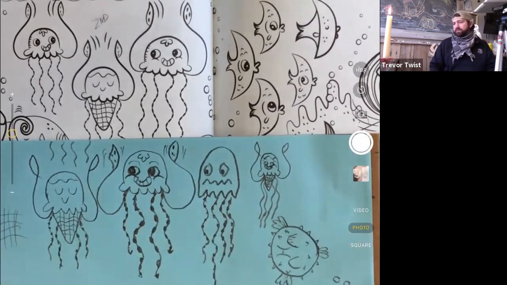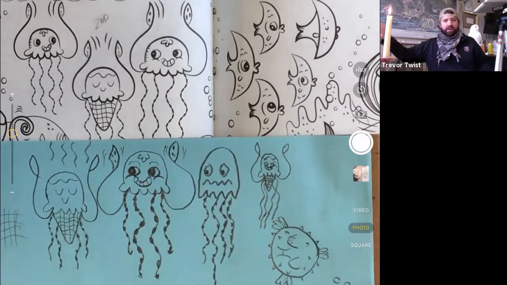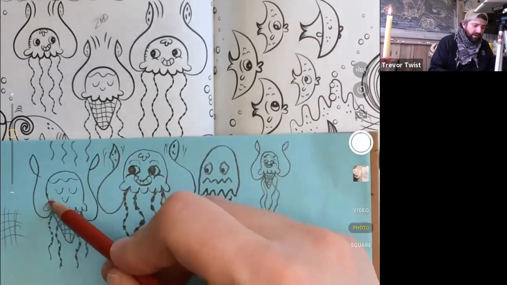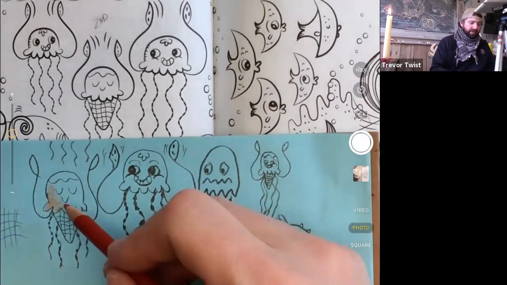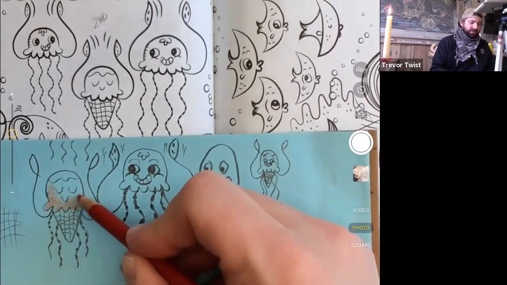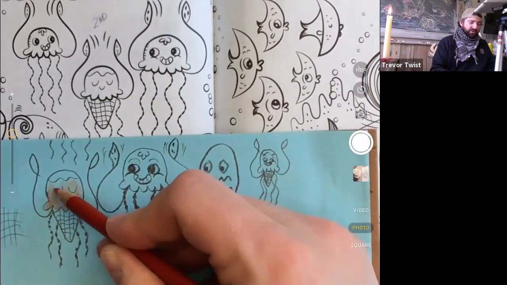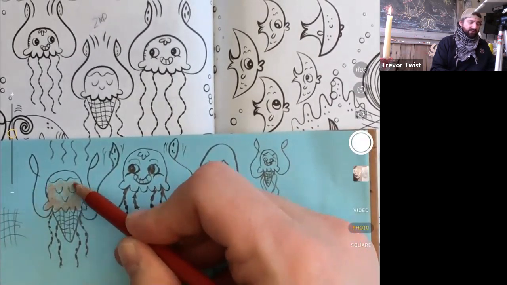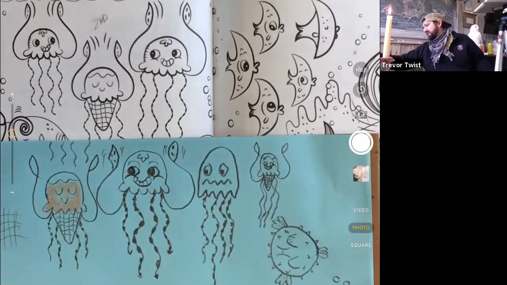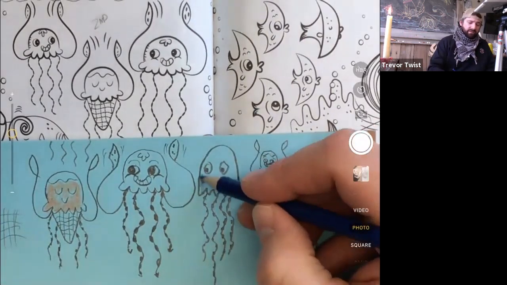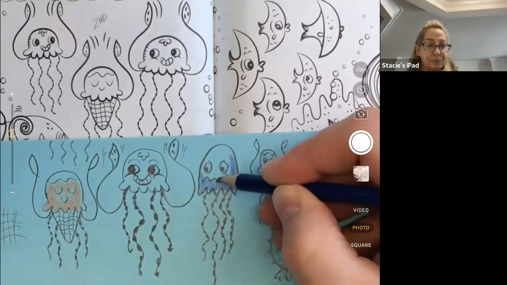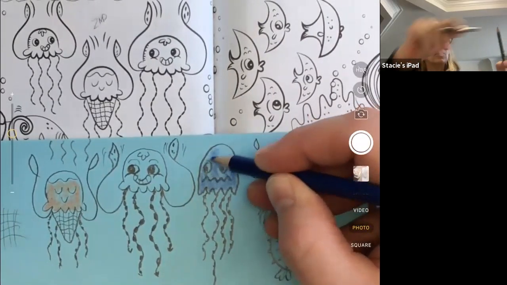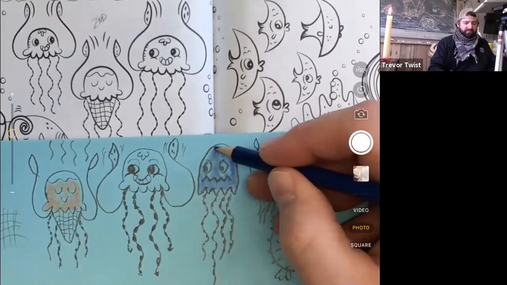Did anybody color this one? Maybe I'll color this guy in red. I have to admit though, with drawing on the blue paper, it looks cool, but the colors just don't stand out. I wonder if blue would stand out because it's already blue, like a dark blue. I'll make my jellyfish ghost blue. Looks better. Oh, I like the blue.